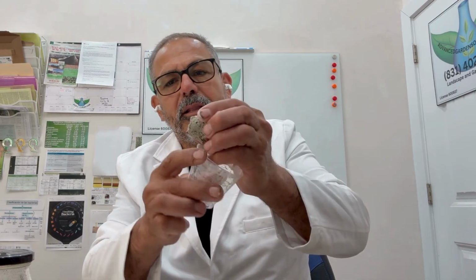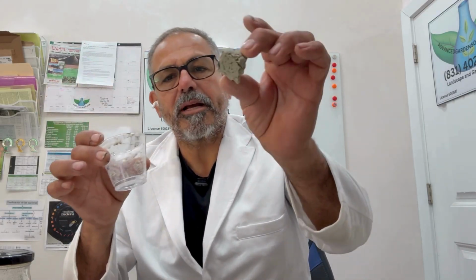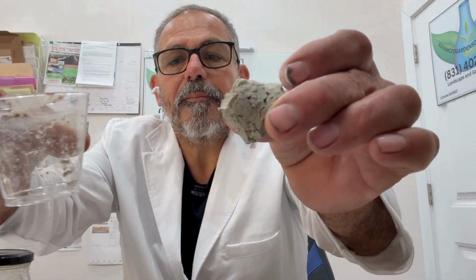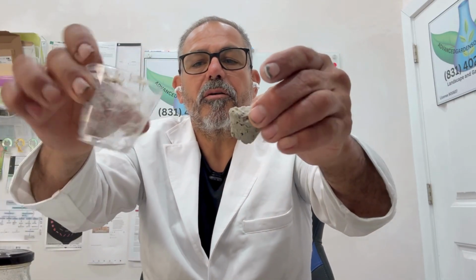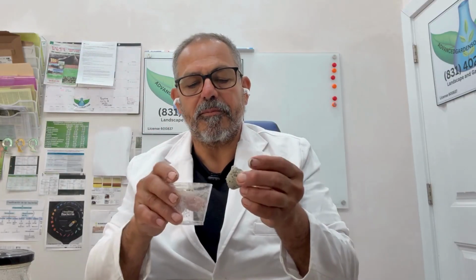Here we have a sample of bentonite clay that we soaked in water and then filled this cup with. Over time, we let it dry, and now it has shrunk to about 1/5 of, or even less of, its original volume.